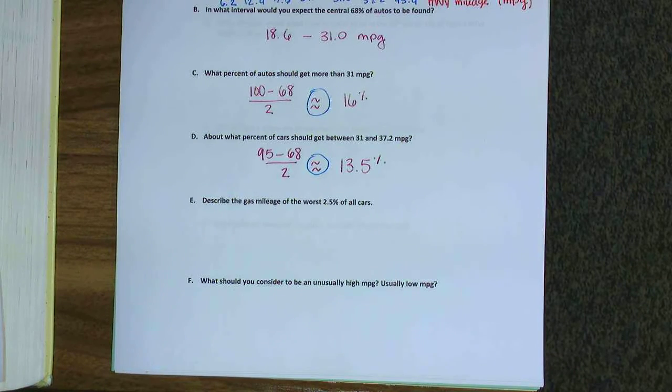Then for E, describe the gas mileage of the worst 2.5% of all cars. You're close in that.